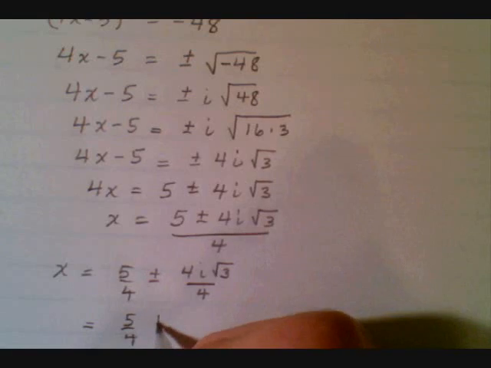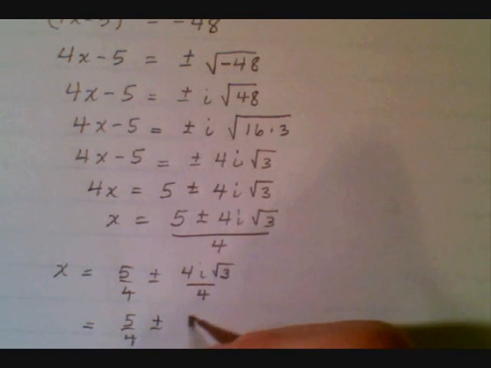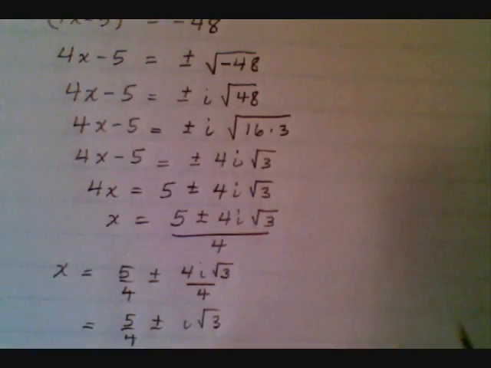Of course, this reduces, the 4s cancel, and I get i square root 3. Either of these is acceptable.